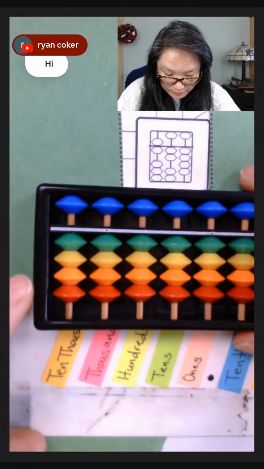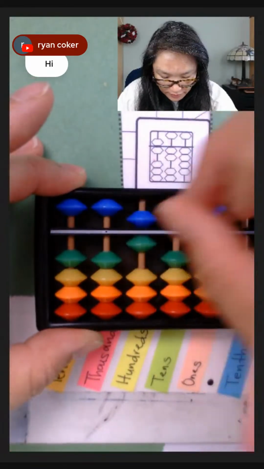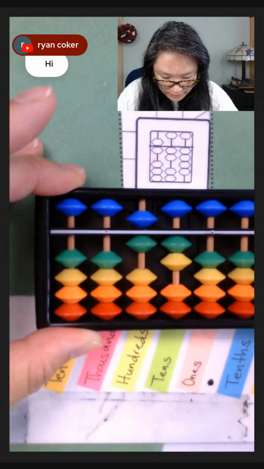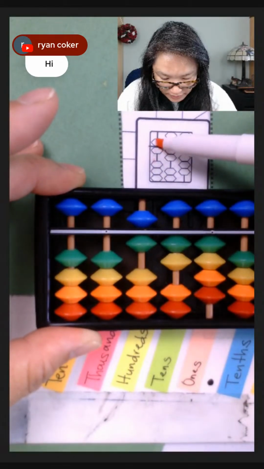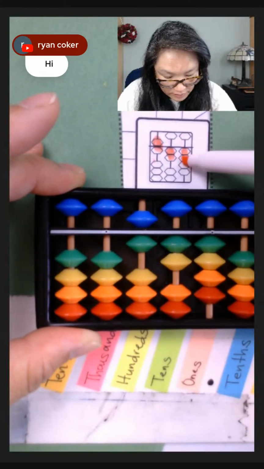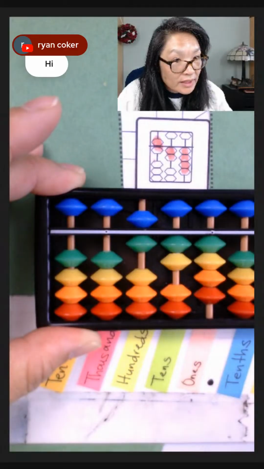And then I have this number. So we have our hundreds, our tens, and our ones. What number do we think?